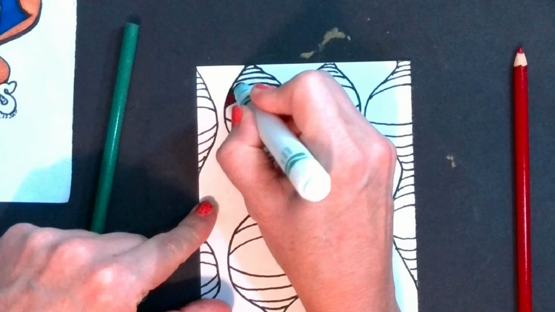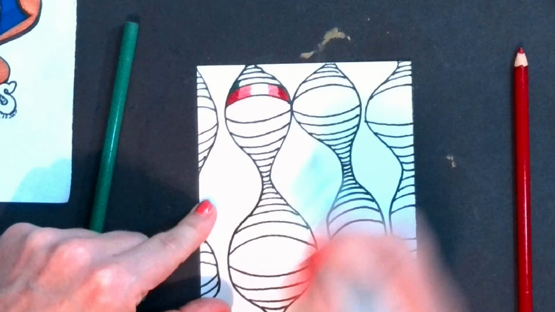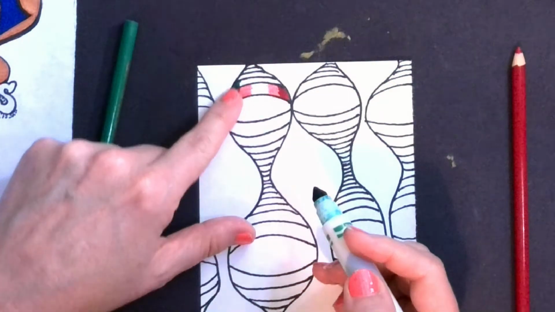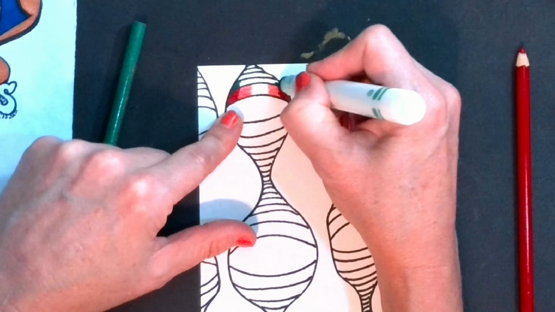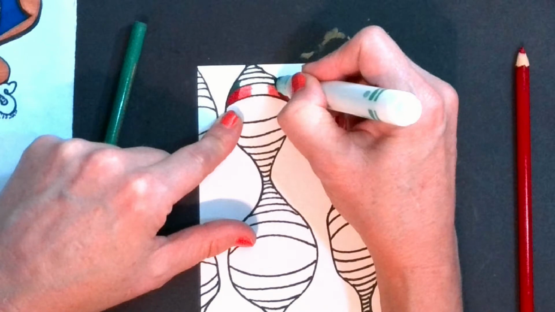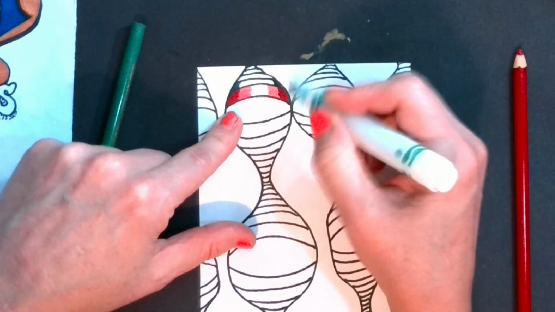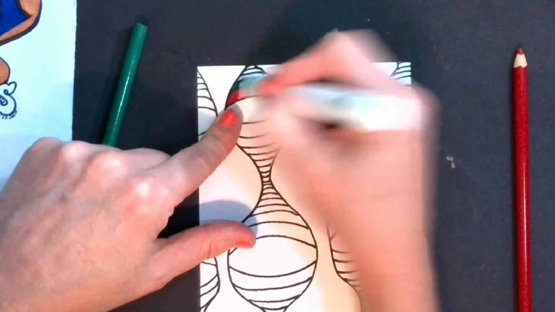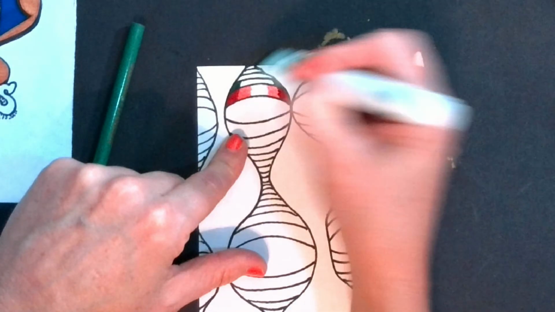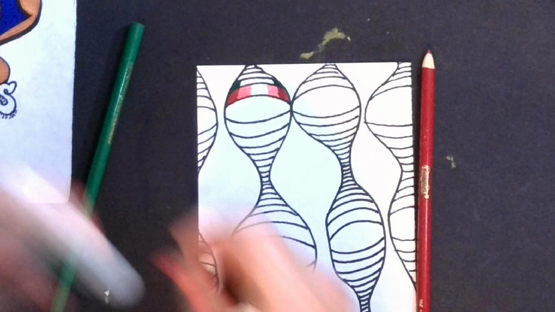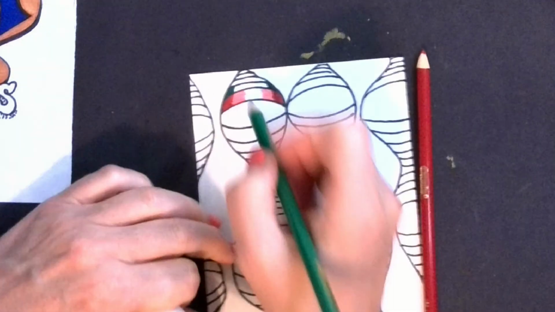So I'm going to do green. And I'm going to make sure my dark color is the same, almost width as my red dark color, my green dark color. Probably do a little bit more on that side. Okay. And then my medium.